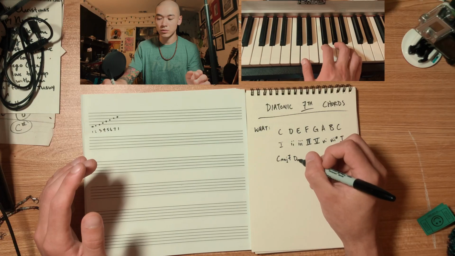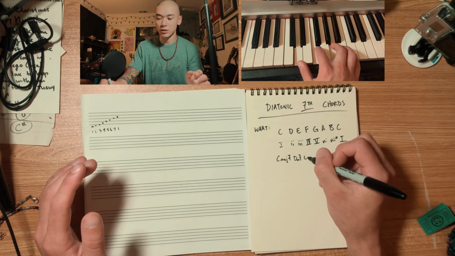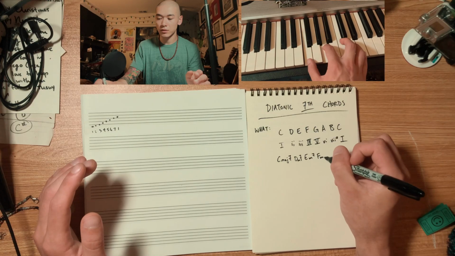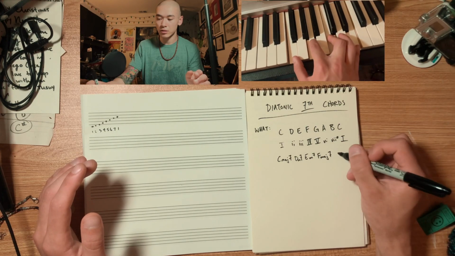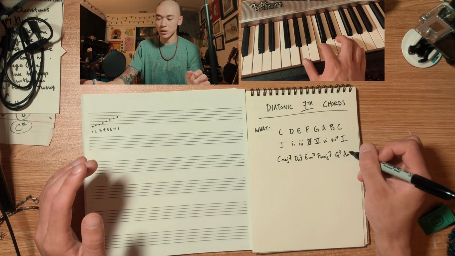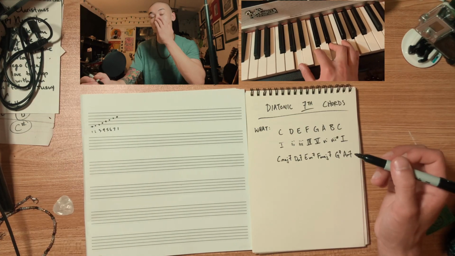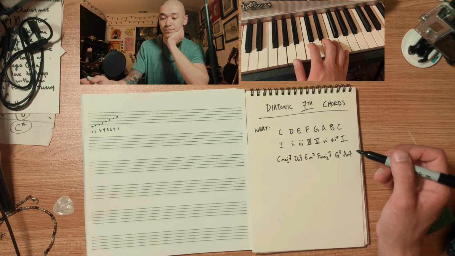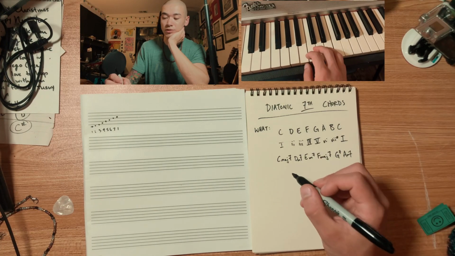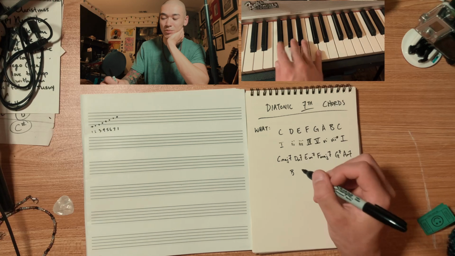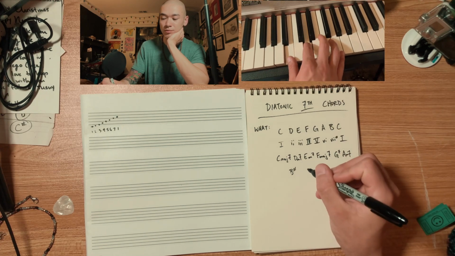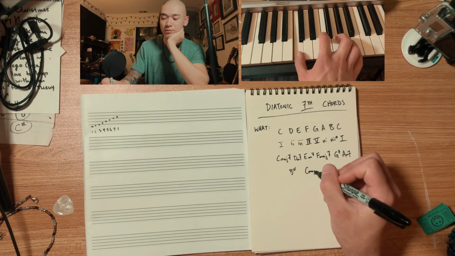D minor 7, E minor 7, F major 7, G 7, A minor 7, B half diminished. Back to C major 7.